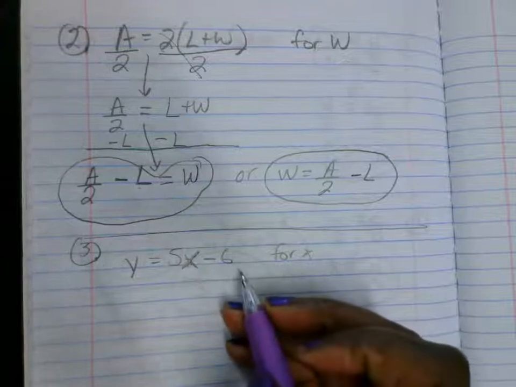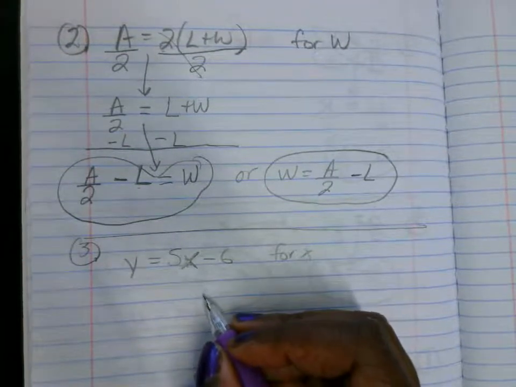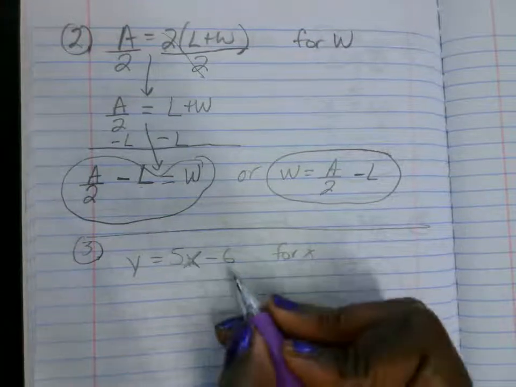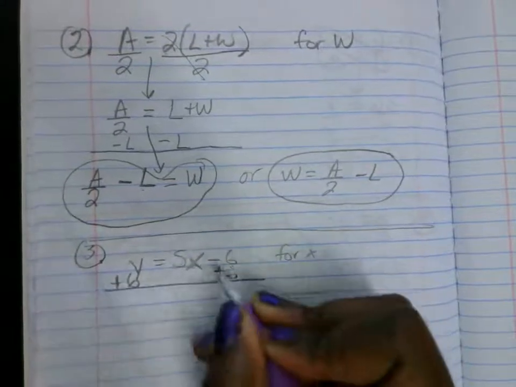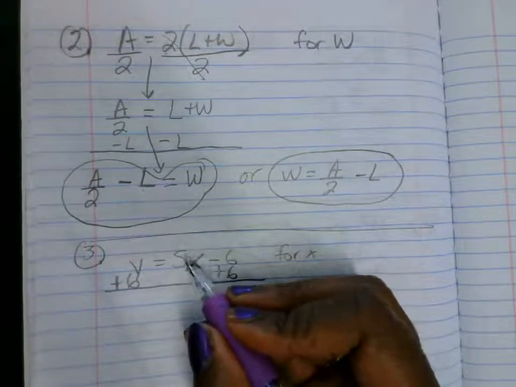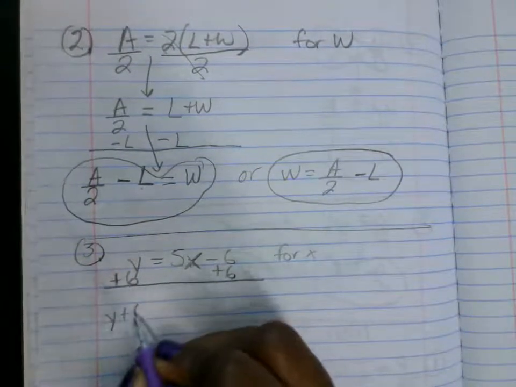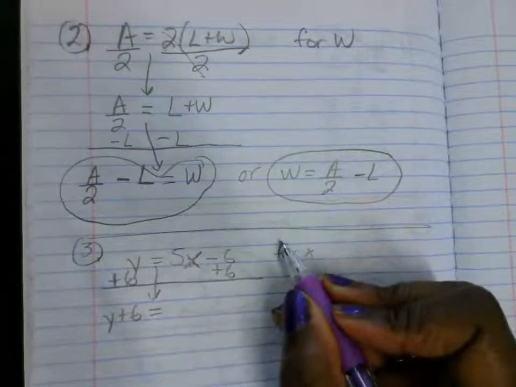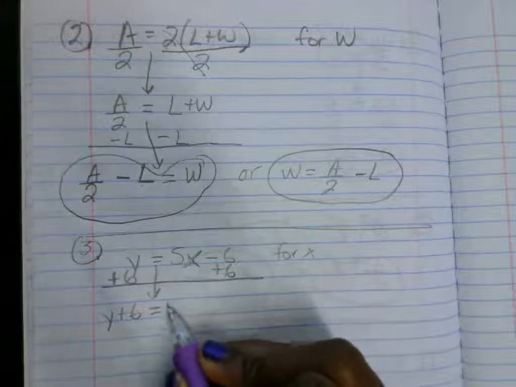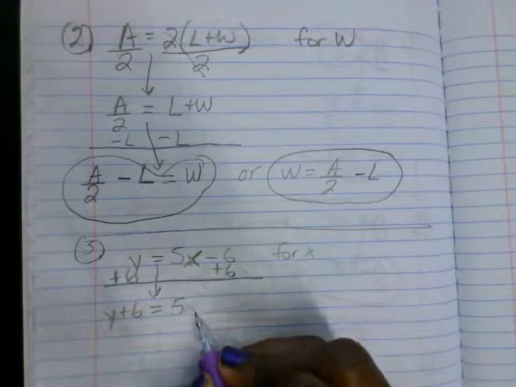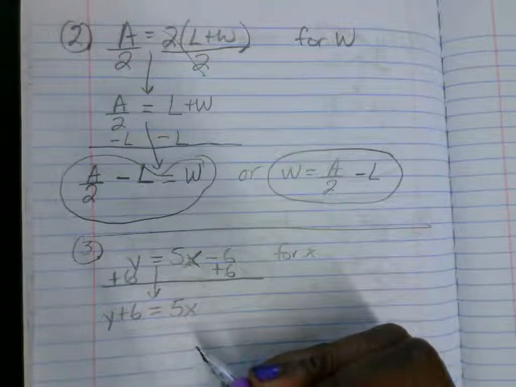The negative 6. Okay, do you see that, Jameson? All right, so how do we get rid of a minus or negative 6? Add 6. So when you add 6 on both sides, what are you going to get on this side? Bring this down. And what are you going to get on this side? 5x. 5x, good.